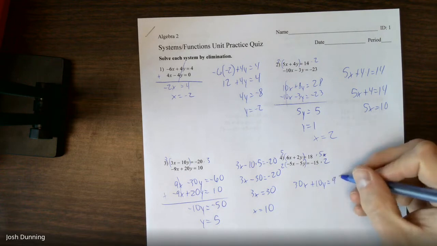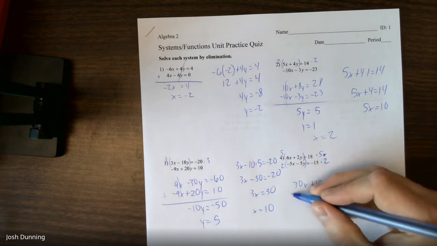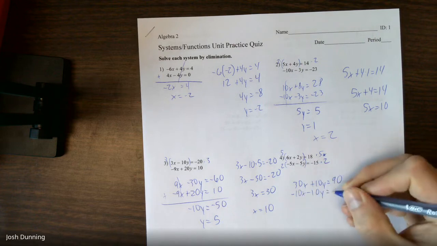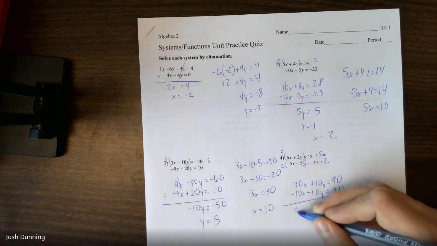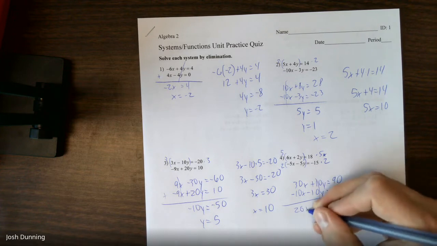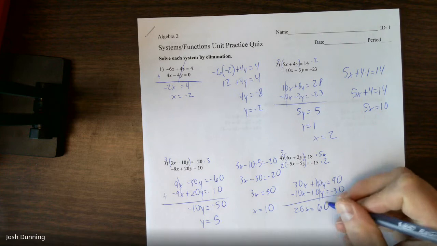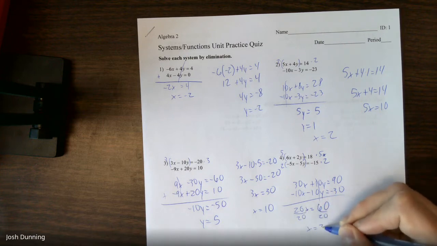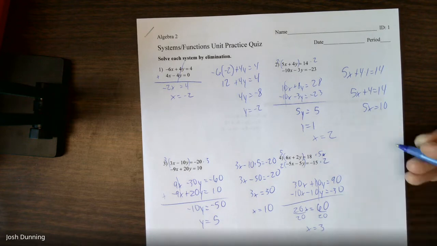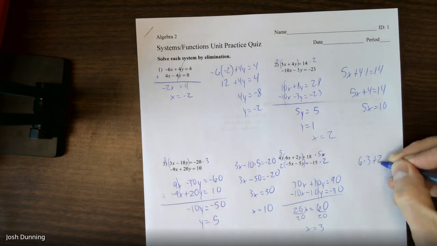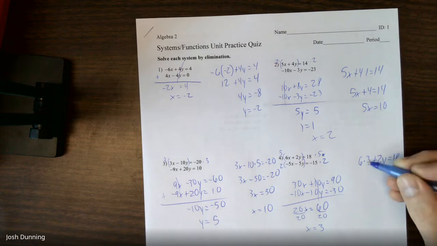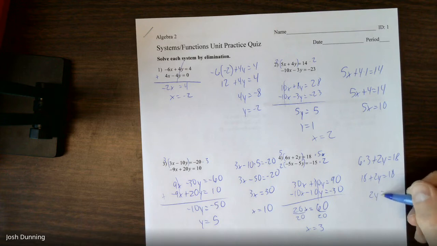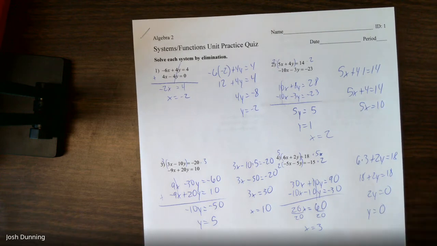And then 18 times 5 is 90. So negative 10x minus 10y, negative 30. Now your y's cancel. Divide by 20. X equals 3. I'll choose the top. Subtract 18. You get 0. 0 divided by 2 is still 0.